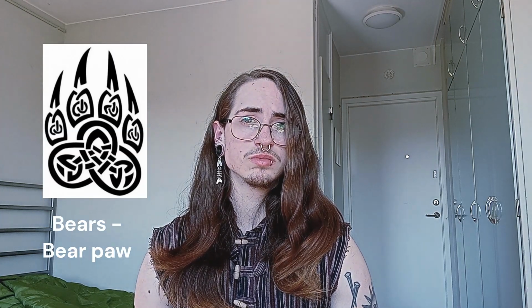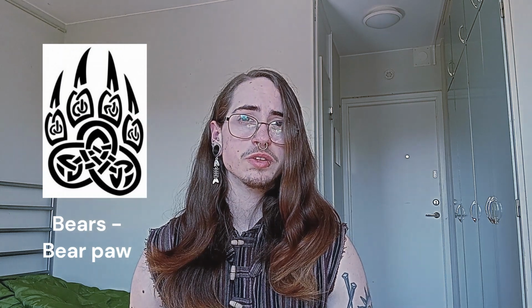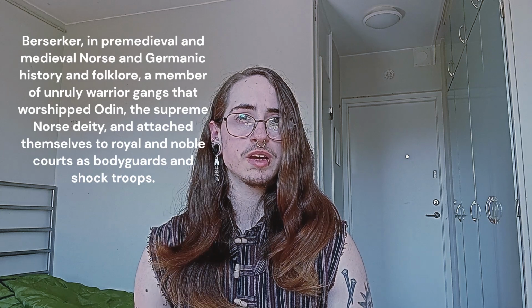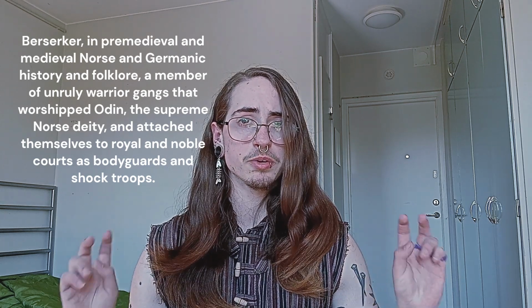Now, the bear. This one is also not Viking at all. This one, again, clearly inspired by Celtic knotwork. And although there is some mention of bears and bear symbolism in Viking material, like for example berserkers, people who are supposed to dress up as bears and go berserk into battle, and how accurate that is, like what exactly that meant, is also not entirely sure. But there are no bear symbols from the Viking Age.